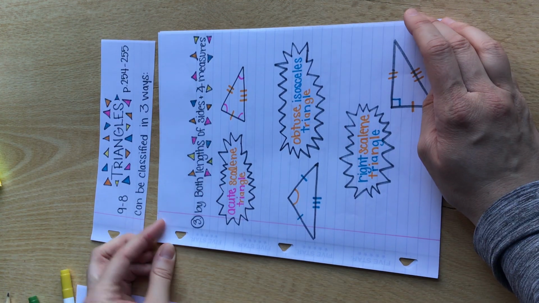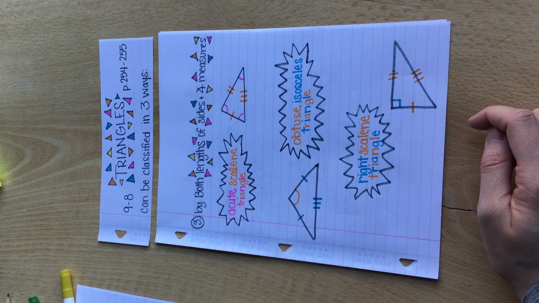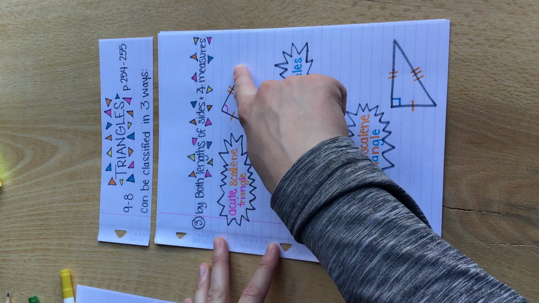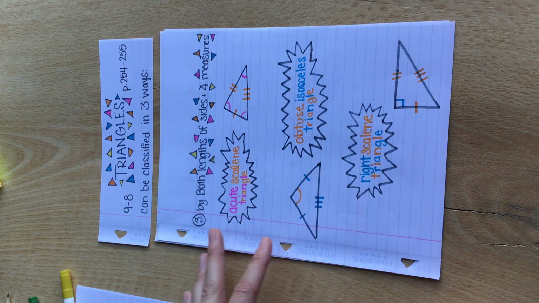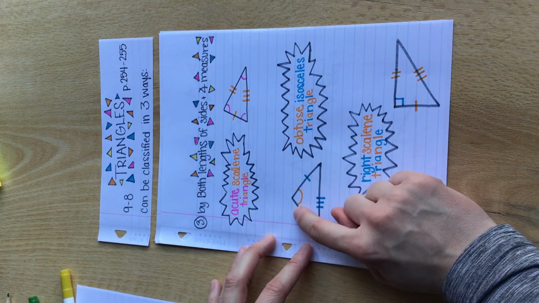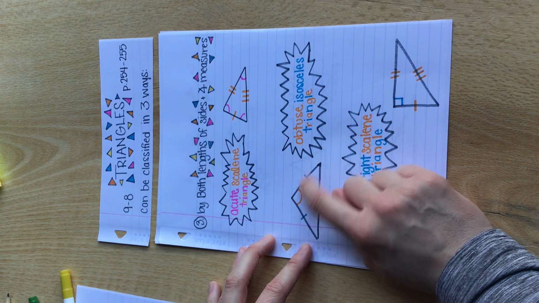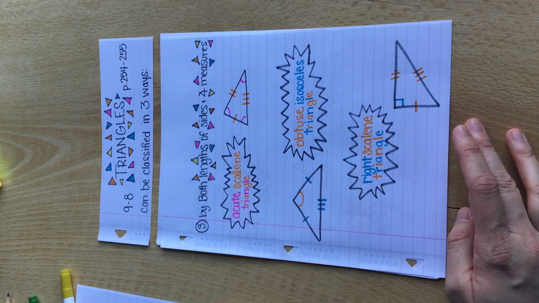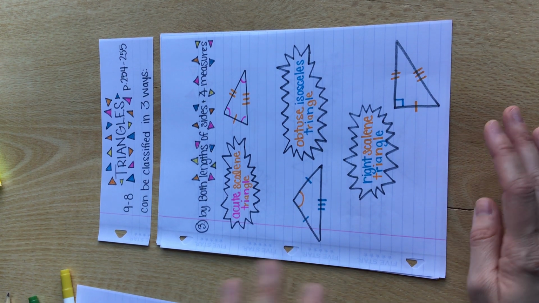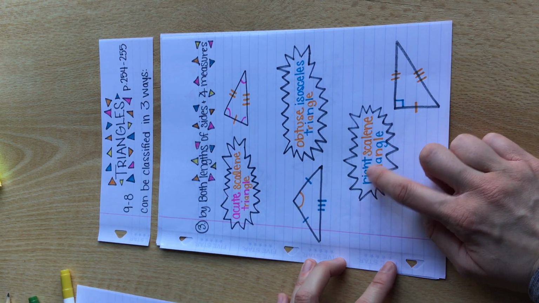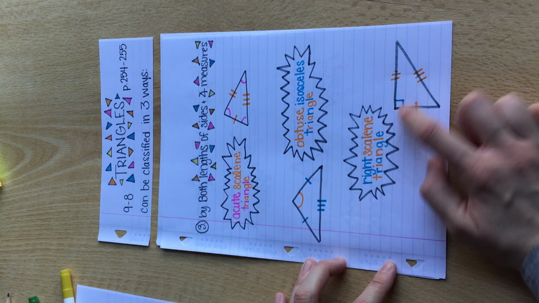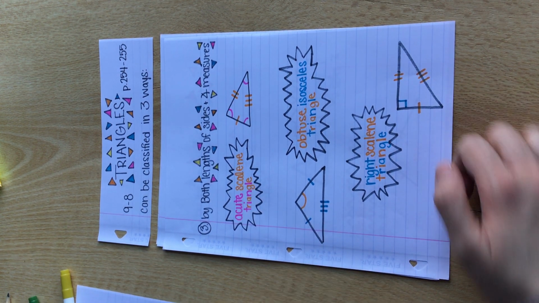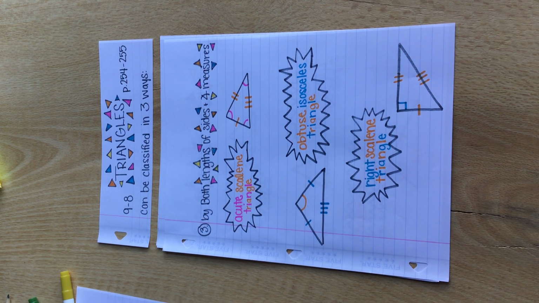And lastly, by both the lengths of their sides and the angle measures. So an acute scalene, all the angles are acute and none of the sides match. Obtuse isosceles, one of the angles is obtuse and two sides are the same, one does not match. I'm not re-recording. Okay, last one, the right scalene triangle. So there's a right angle and none of the sides are equal. All right, so that covers page 254.